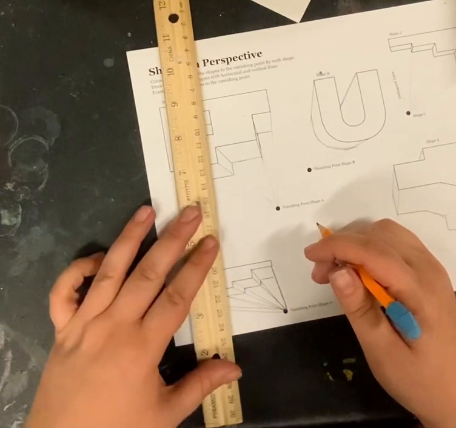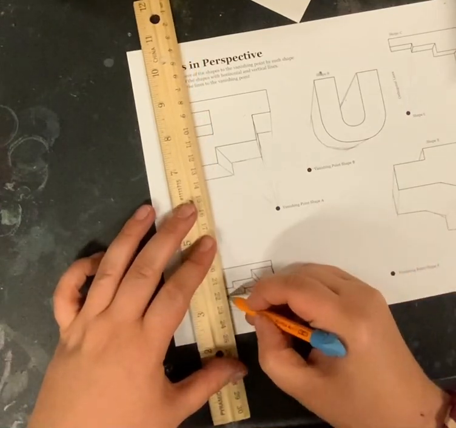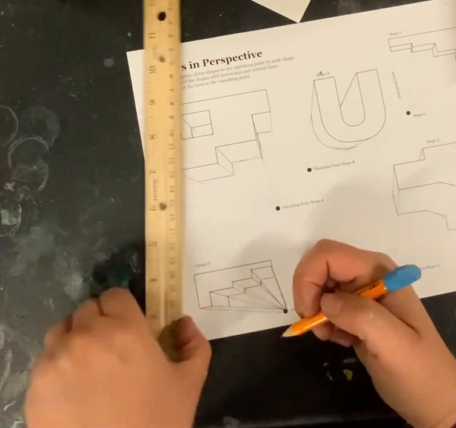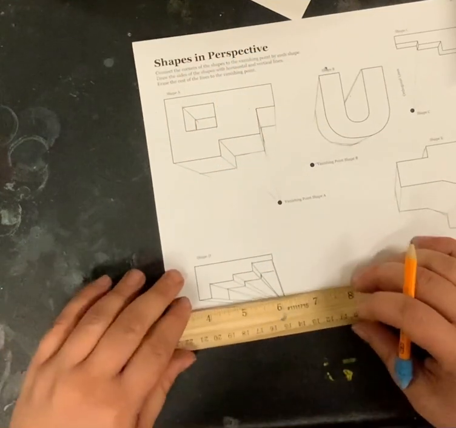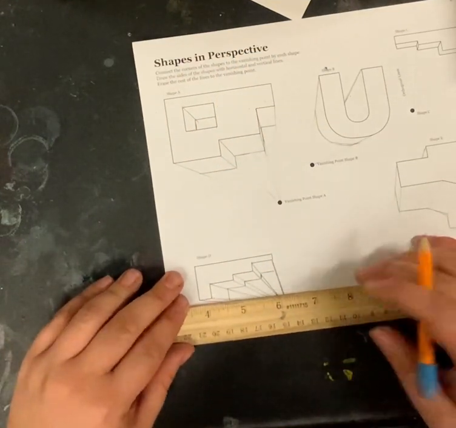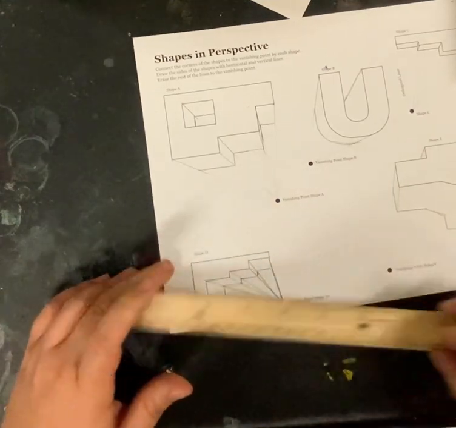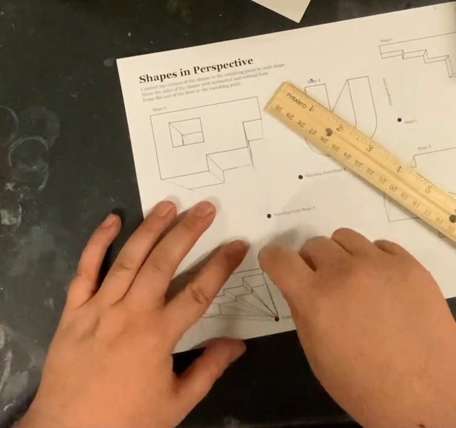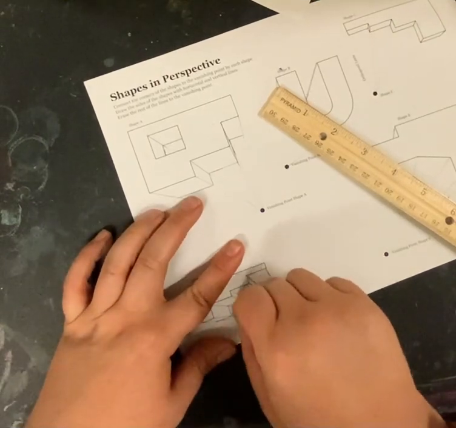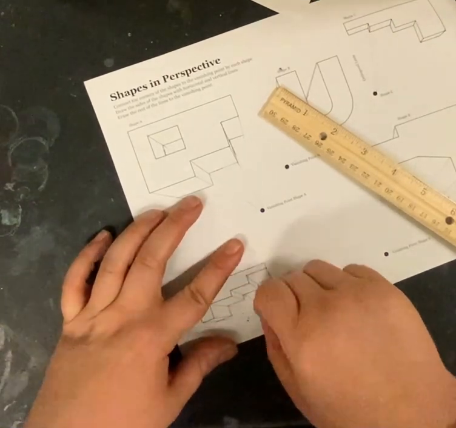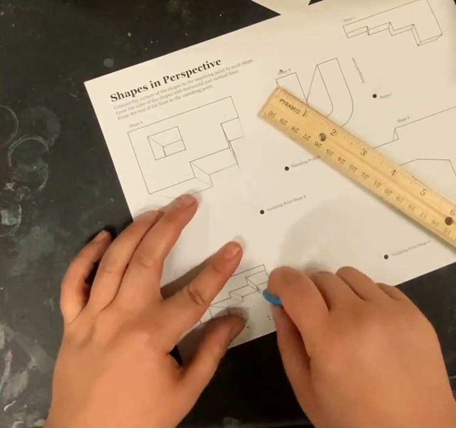And vertical. Then flat horizontal. Okay, now I'm going to clean up my extra lines that I don't need anymore, and I just want like this stair step. It's upside down stairs shape.